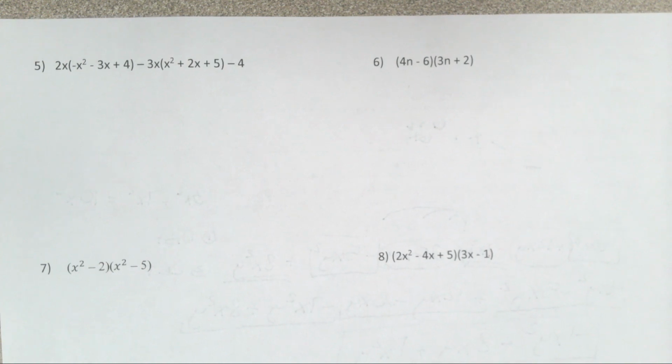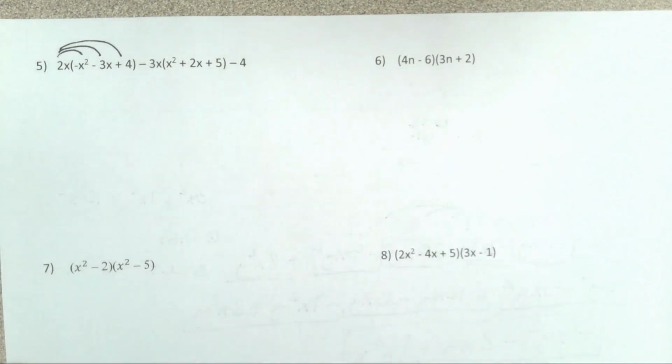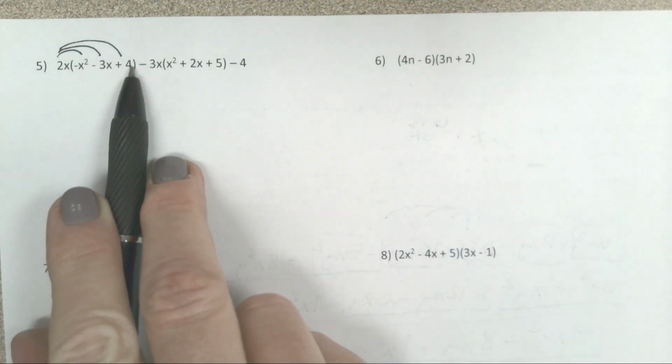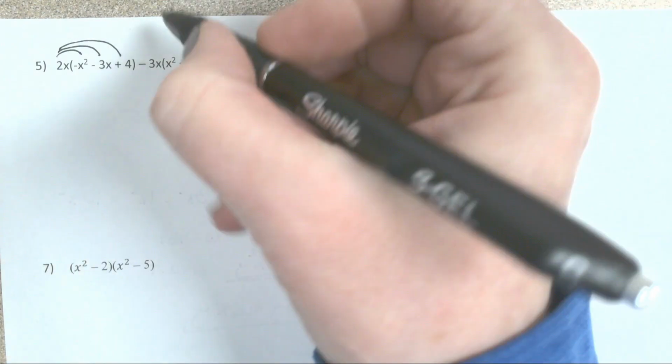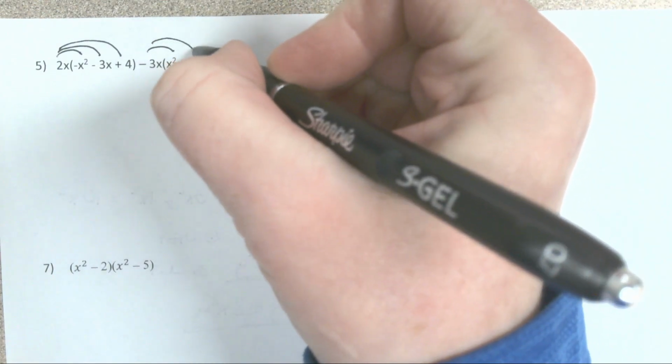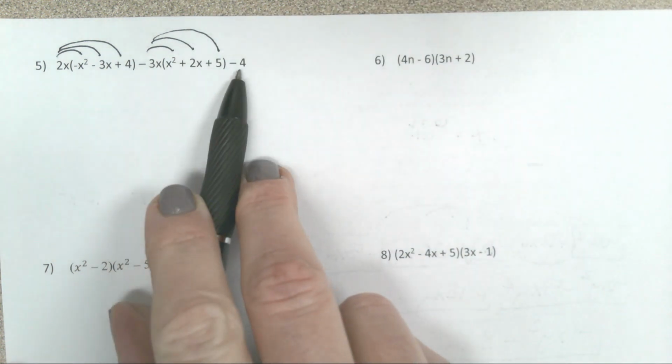Let's see what we have on the back side. All right, so we're just going to have more of the same. When you do number 5, you're going to distribute the 2x into the first set of parentheses. Its job is done when the parentheses end. And then you're going to distribute negative 3x into the next set of parentheses, and then its job ends, and then you just have the minus 4.